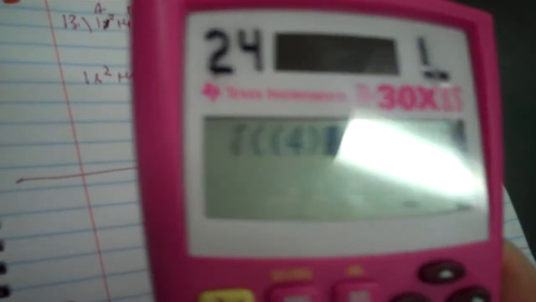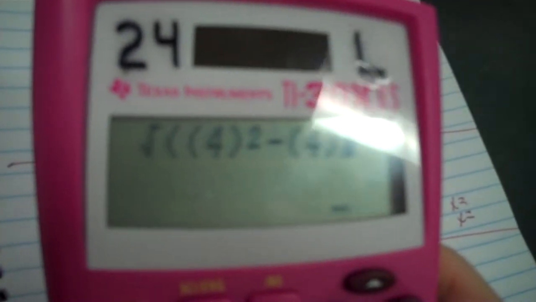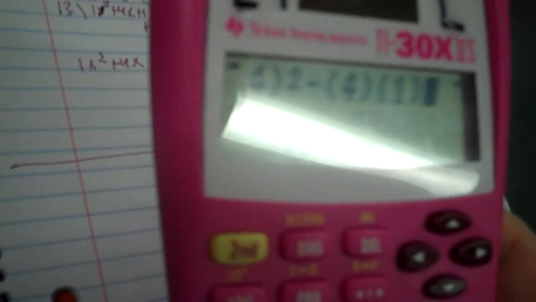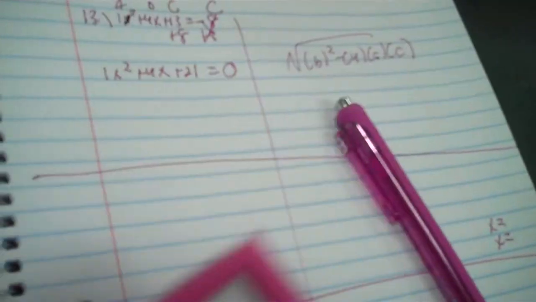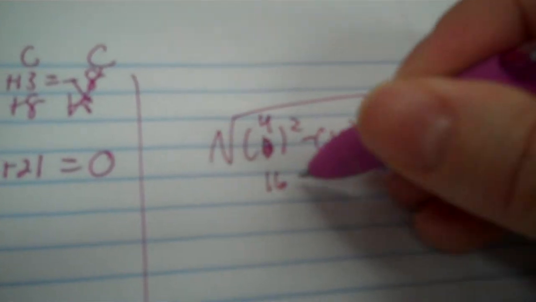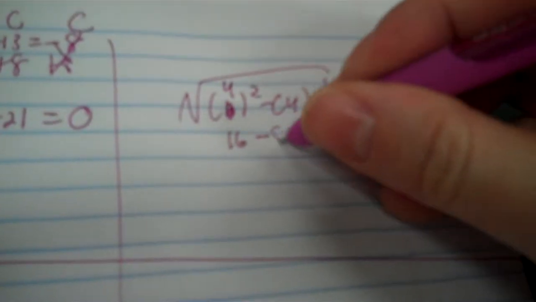Okay, plug it in again. And I'll explain why you're getting the domain error. That is right. Because you see B is 4, A is 1, C is 21. 4 to the second, 16, okay? And if I take 4 times 1 times 21, that's 84. That's going to be a negative, and you can't square root a negative. That's a no solution, okay?